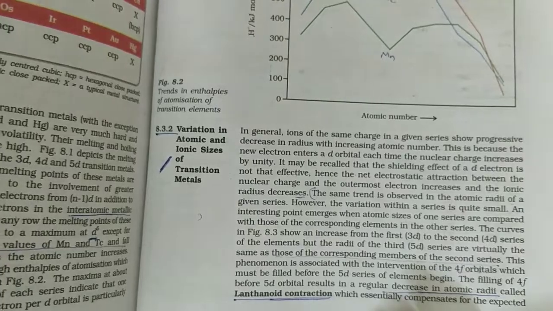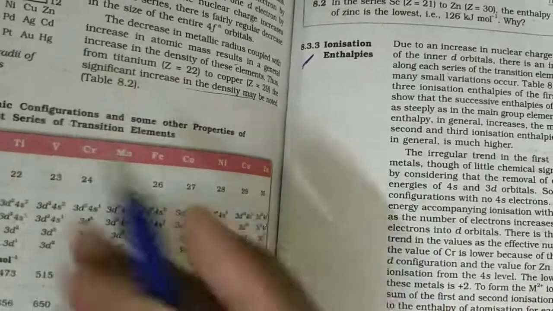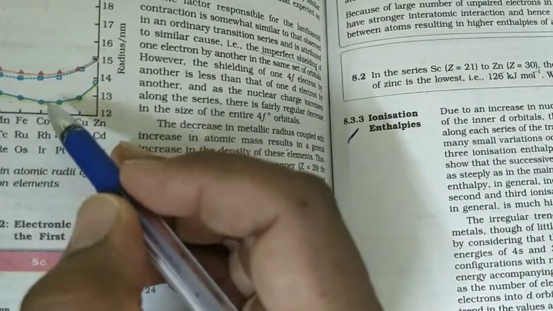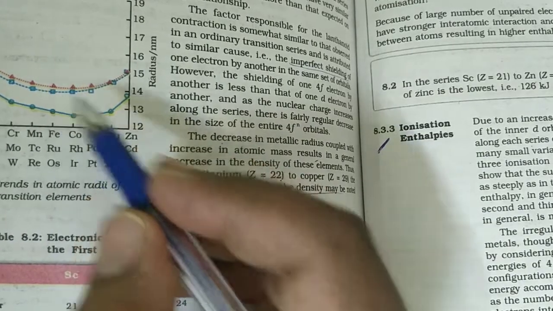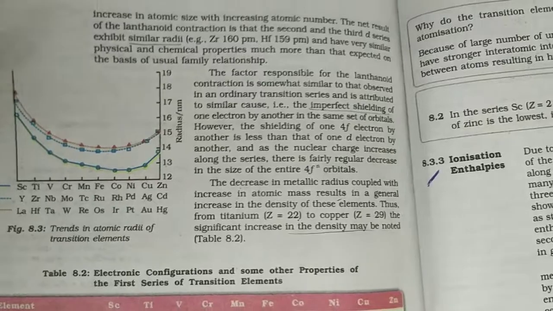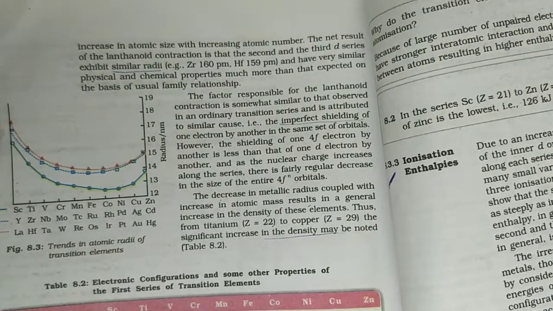In today's class, we have concentrated on the variation of atomic sizes only. And why there is this much gap between 3d and 4d, and between 4d and 5d that gap is very less, that is because of Lanthanide contraction. Everything is explained clearly, and remember and write the notes very neatly.